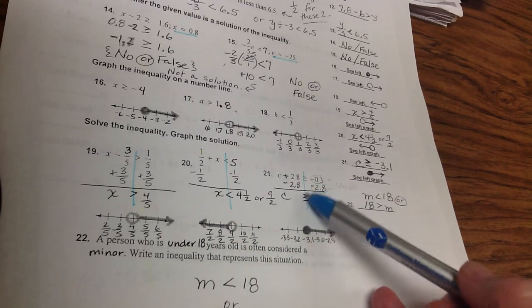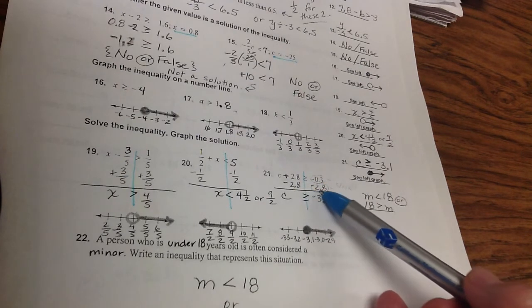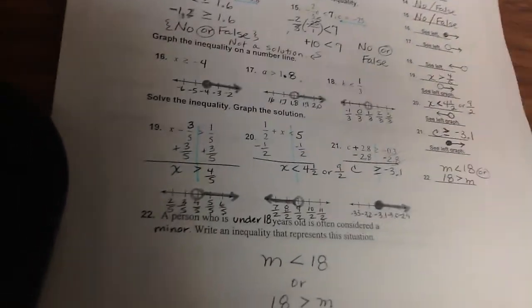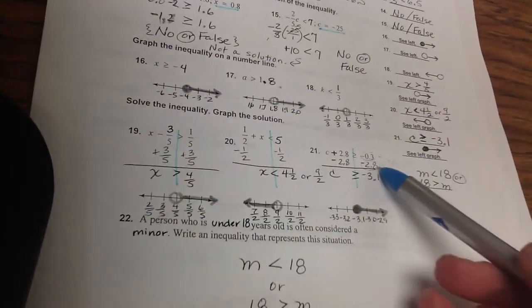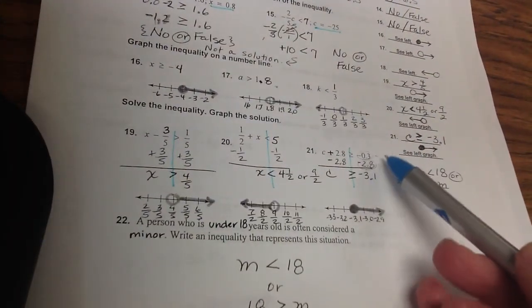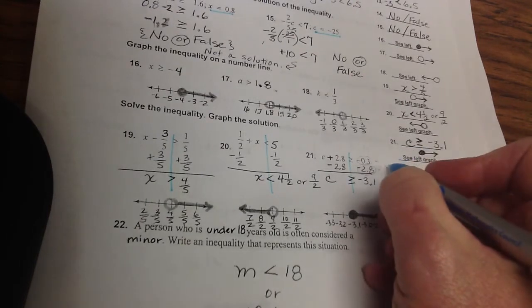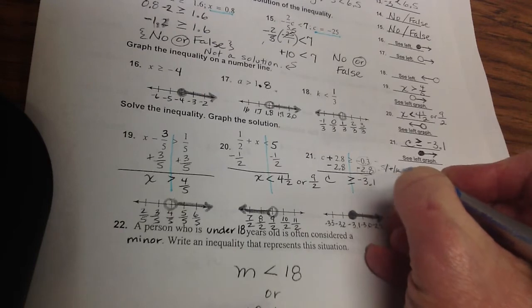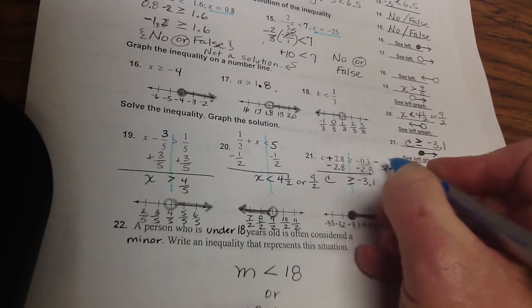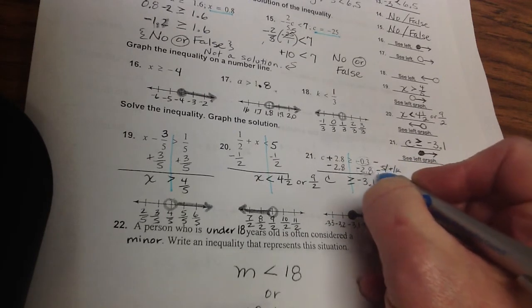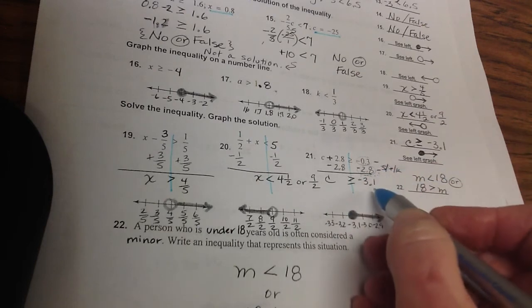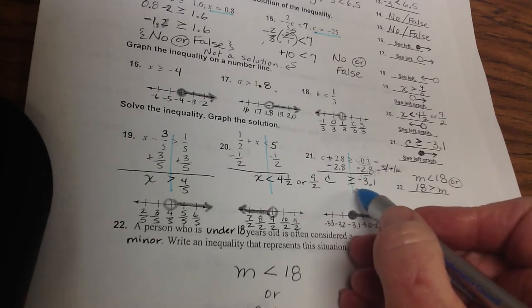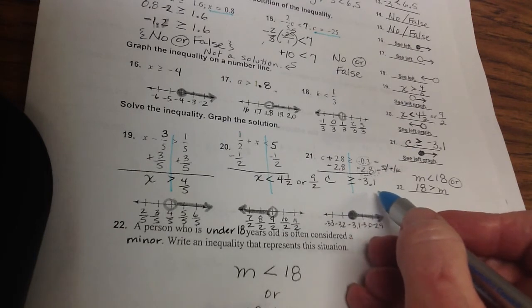Number 21, they are adding 2.8, so you're going to subtract 2.8 on both sides. But be careful. This is a negative 0.3 and a negative 2.8, so this is going to be the rule, same, add, keep. Don't be sign blind. Make sure that you're keeping that negative sign. You're going to bring it down for your answer. 2 negatives added together makes a bigger negative. So C is greater than or equal to negative 3.1.